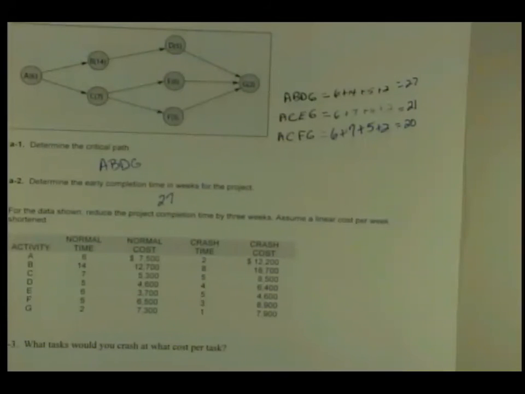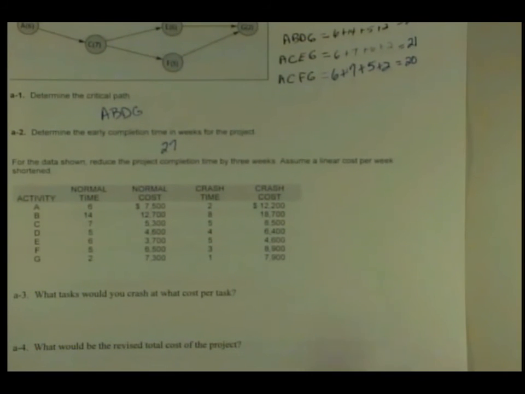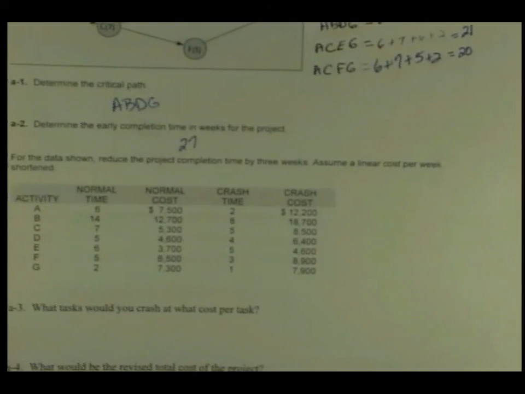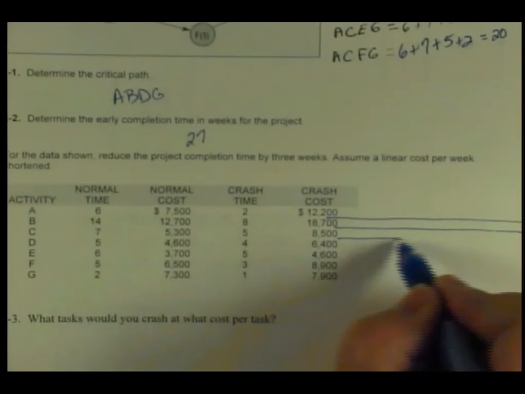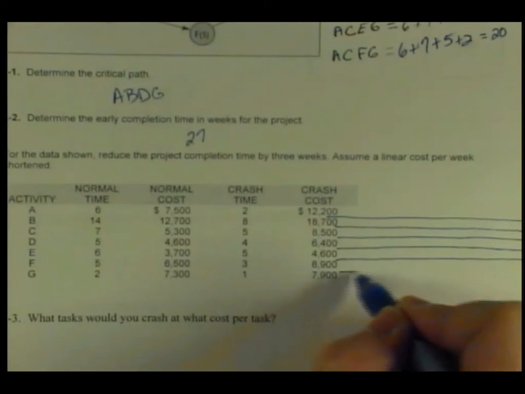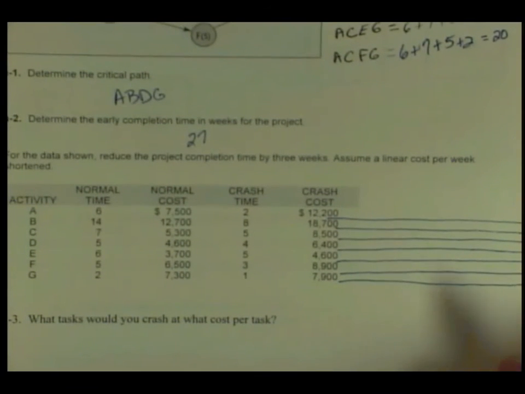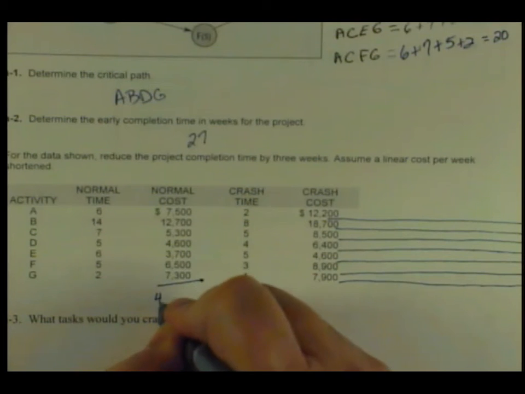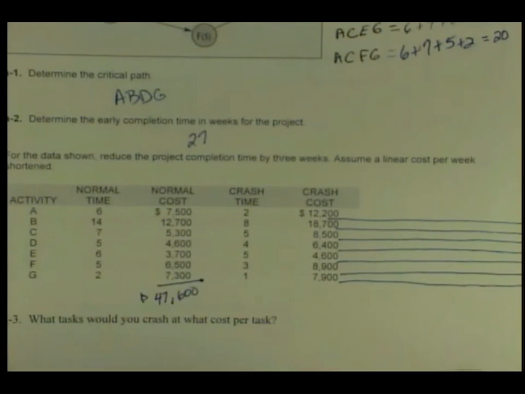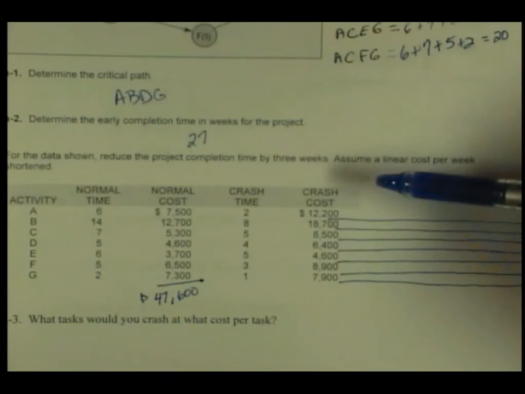All right. So then it says, for the data shown below, reduce the project completion time by 3 weeks. Assume a linear cost per week. Okay? And so here's what we're going to do. I typically like to just kind of draw this out a little bit to the left, so that I can keep my tasks straight. In order to determine which activities we want to crash, we have to get to the crash cost per week. We know what our normal cost is. If I run through this to complete it in 27 weeks, it's going to cost $47,600.